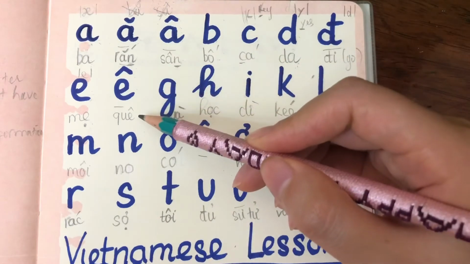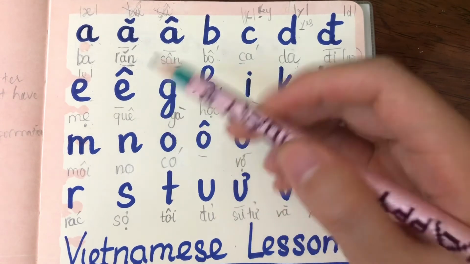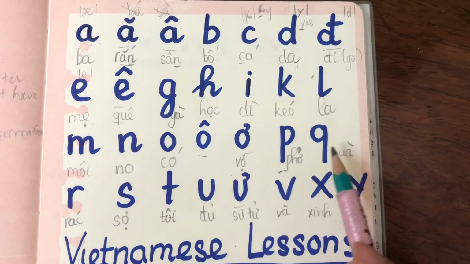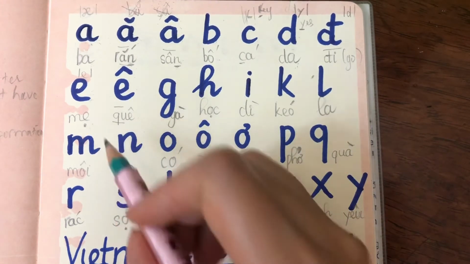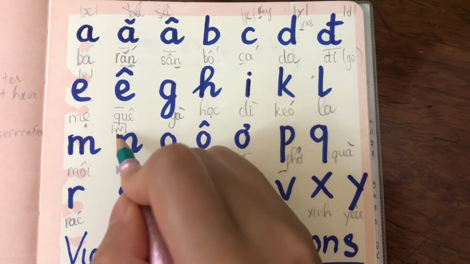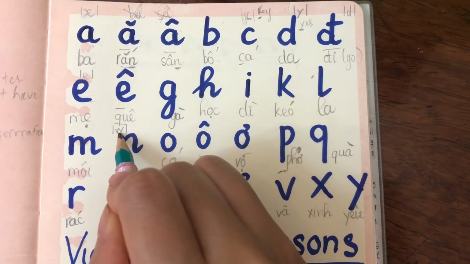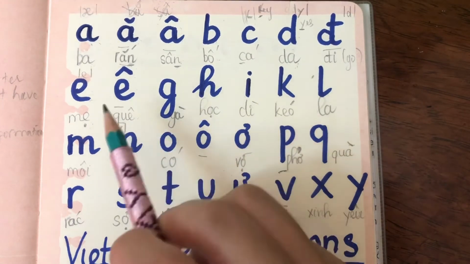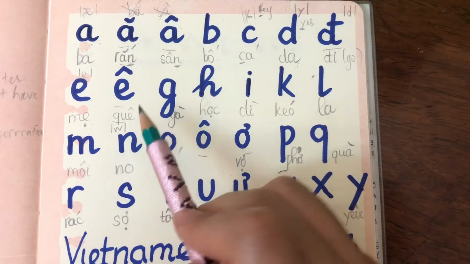The example I have here is we. This combination of this letter right here and the U letter right here is pronounced like this in English. We. This sound, and then this sound. We. Okay, and this word means hometown in English.